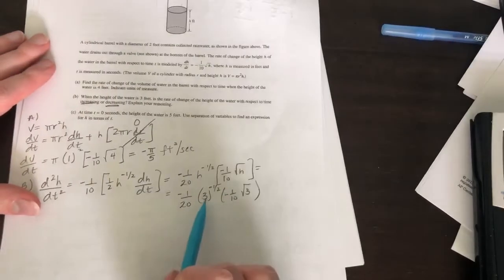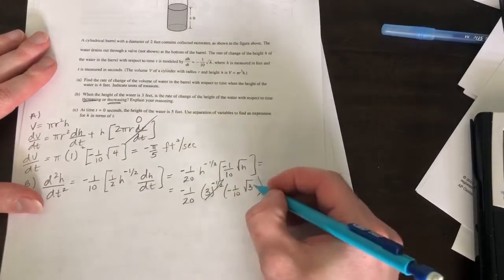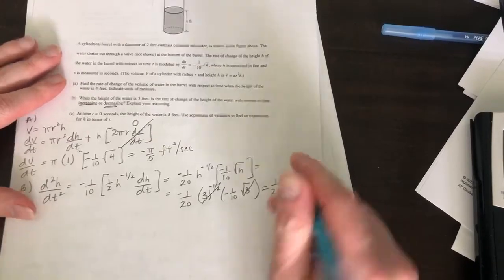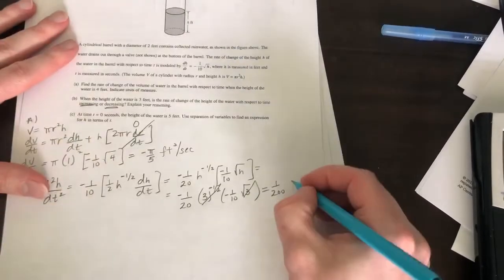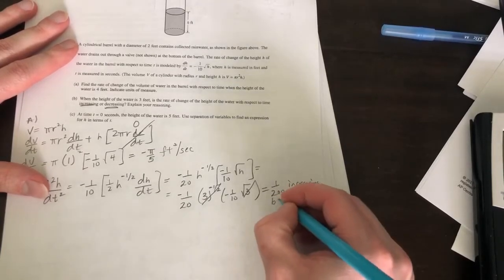Okay, so 3 to the negative 1/2 means it's on the bottom. The square root of 3 is on top. They're the same thing, top and bottom, so those are going to cancel. So we get 1 over 200. And it's going to be increasing because it's positive.